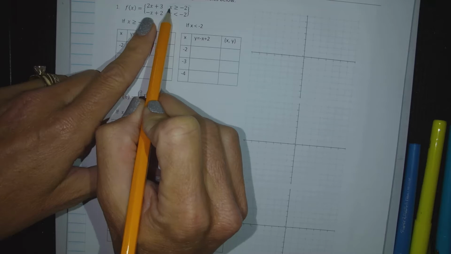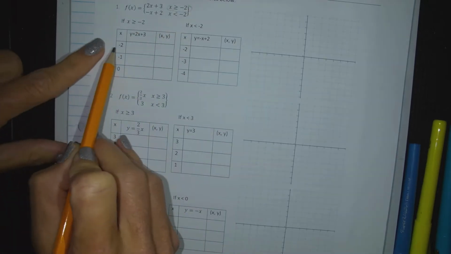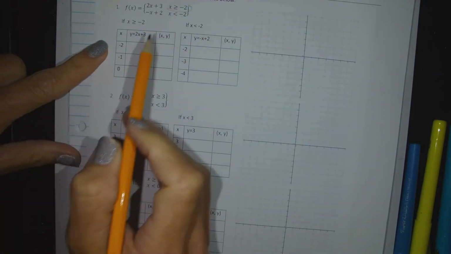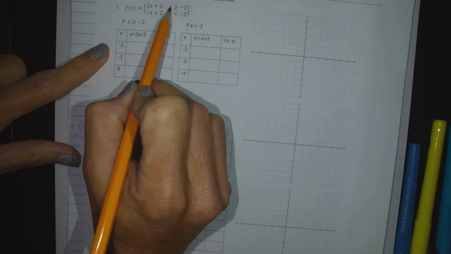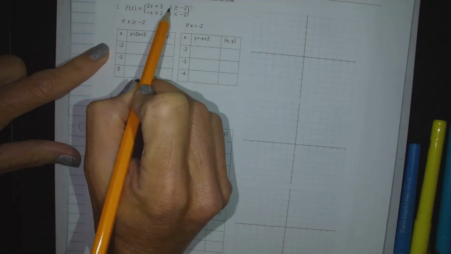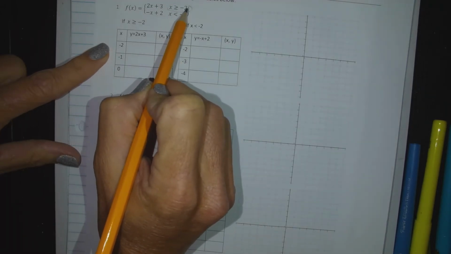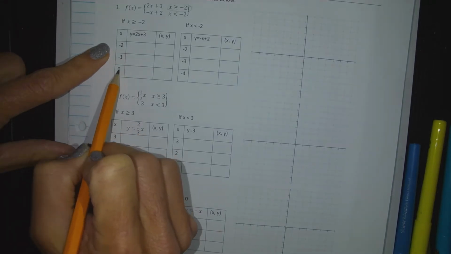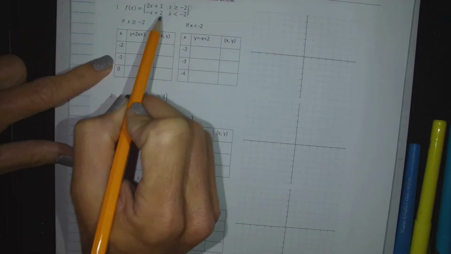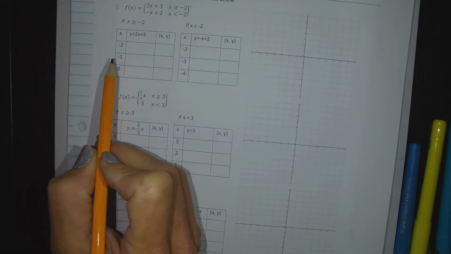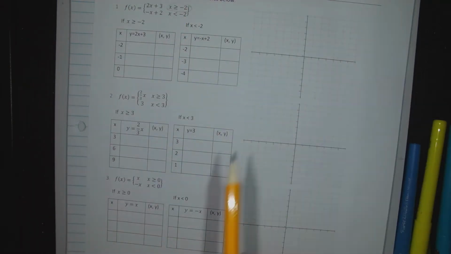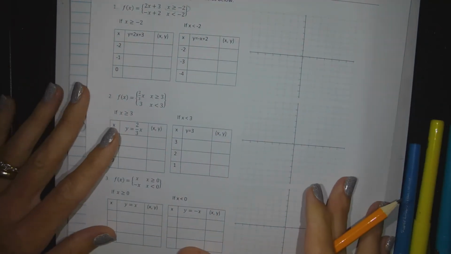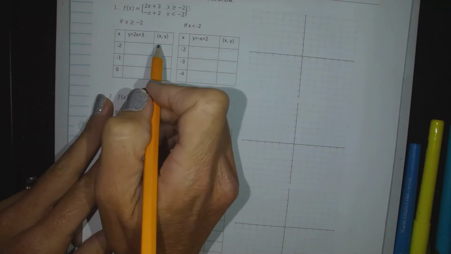But here's where the piecewise comes in, okay? If you look at the table, they've given you values that follow the rule. X is greater than or equal to -2. So we're going to choose numbers that fit that rule. Greater than -2, -1, and 0. Okay? If it helps, draw a number line. But we will plug this in.